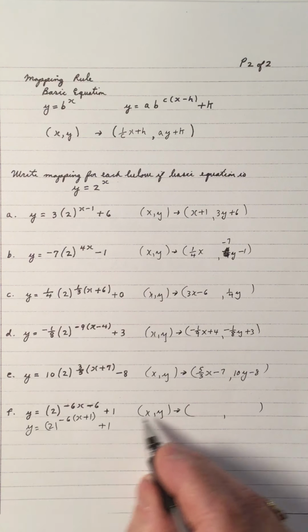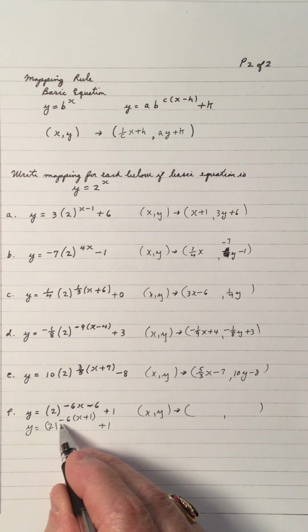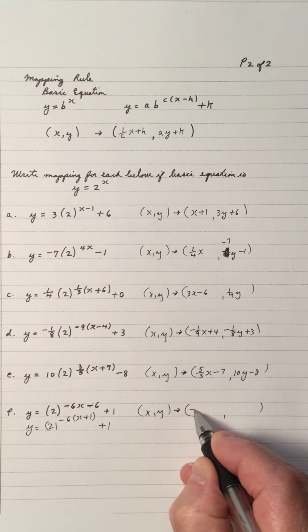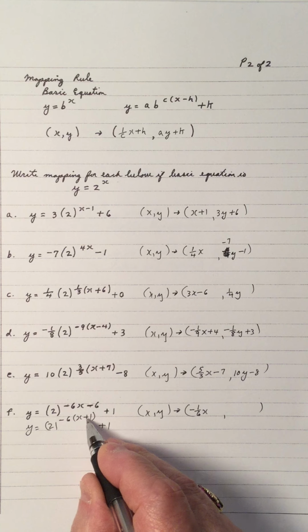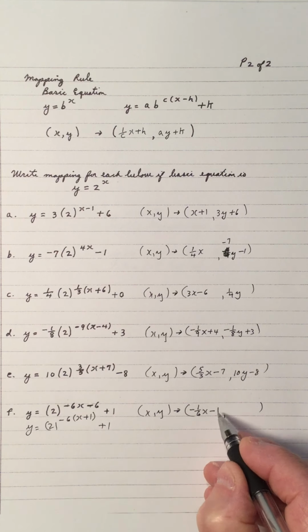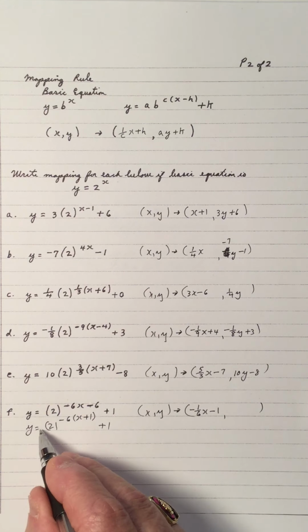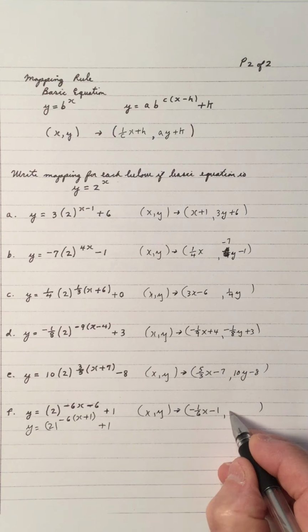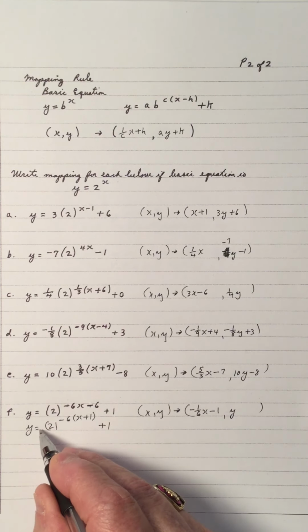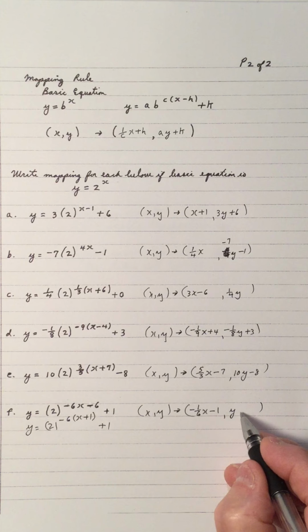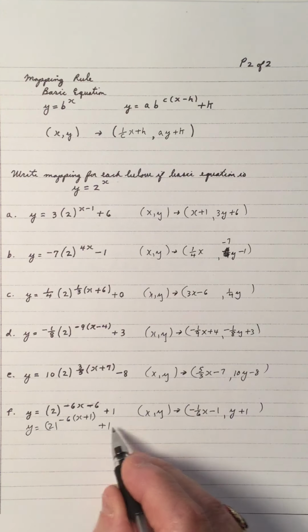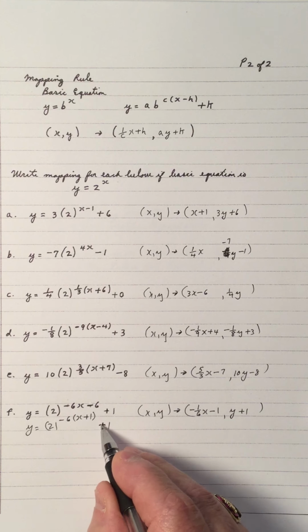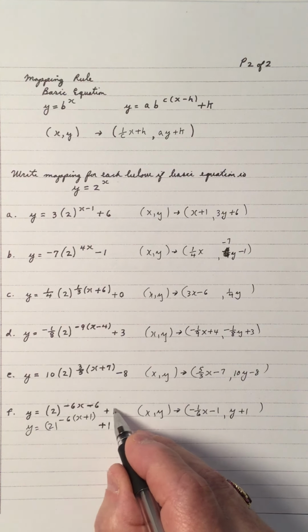So the mapping rule is, we look at the x's. It's the reciprocal of negative 6, which is negative 1/6 x. The opposite of plus 1 is a minus 1. When we do the k, we have a 1. So there's a 1y, because 1 is understood to be here. So there's a 1y plus 1. So notice with the x, we change it to negative 1. With the y, it doesn't change. That's the way I handle it.